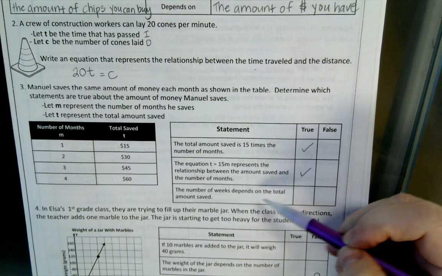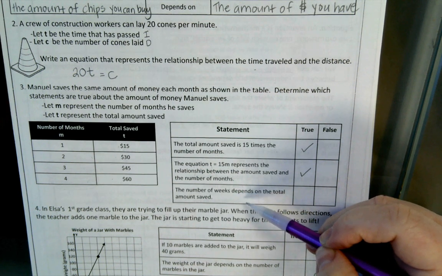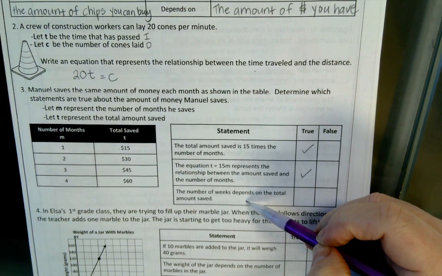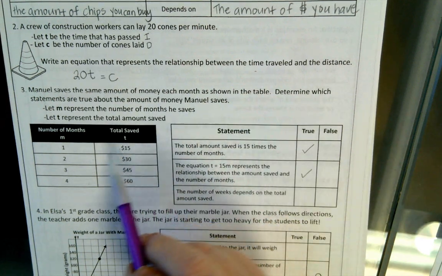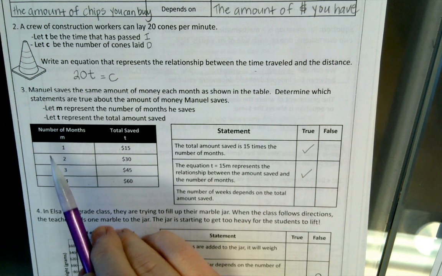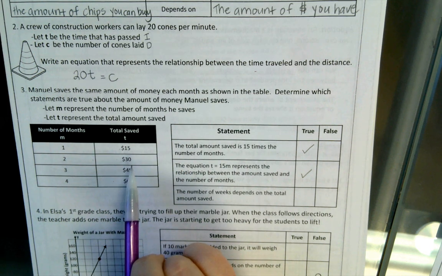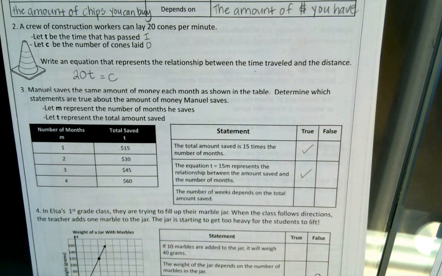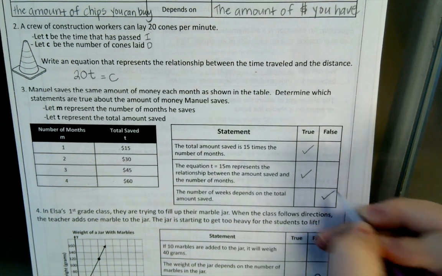Now, the third, the number of months depends on the total amount saved. So what you're saying is this is dependent on this. Is that true? It is not. It is not. Okay.